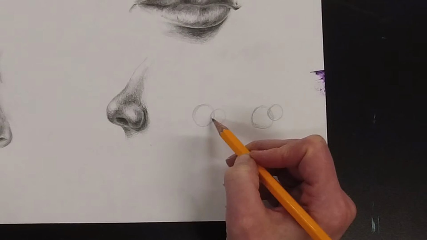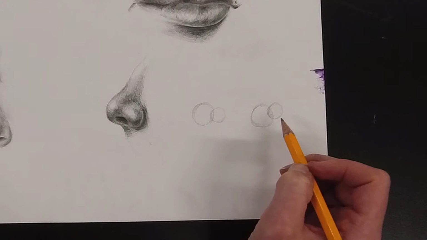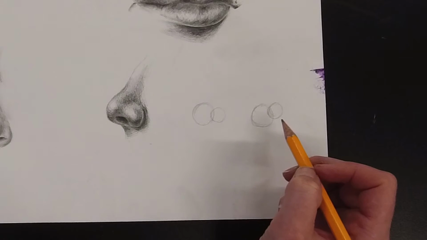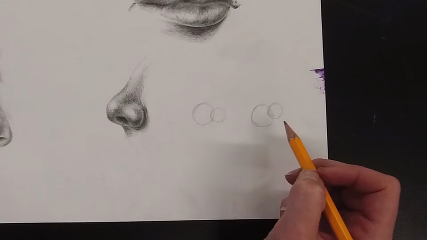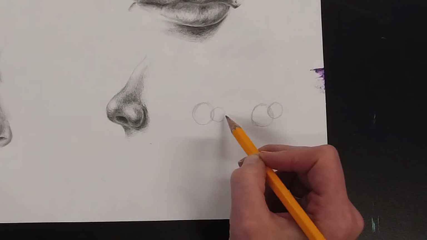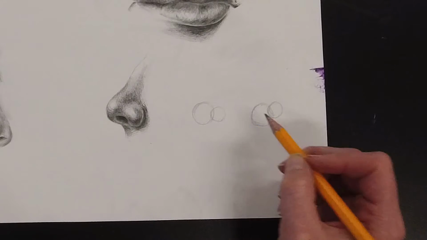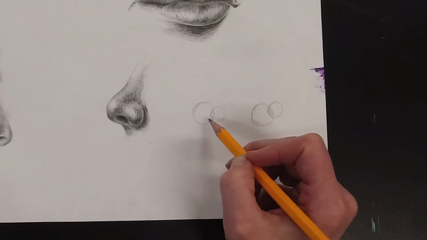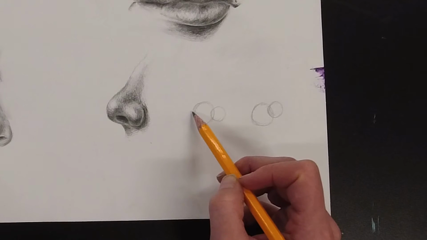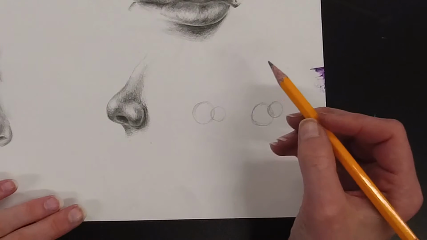One thing you'll notice is that the circles do overlap. The more your circles overlap, the smaller the entire size of the nose is going to be, because there's less space between the outer tip of the nose and the back of the nostril. Whereas if someone has a much wider nose, you might separate these two circles a little bit more to add more distance between the tip of the nose and the back of the nostril.